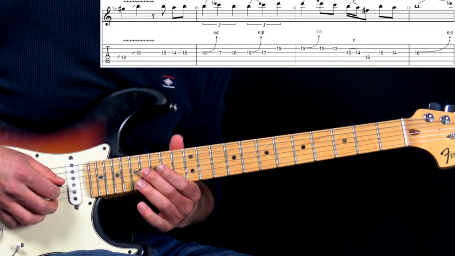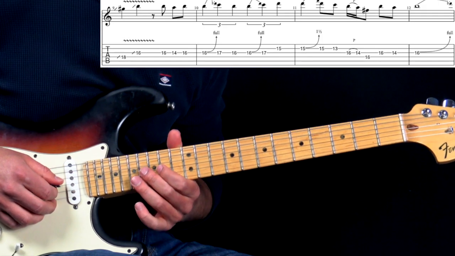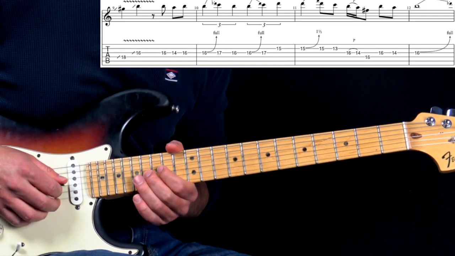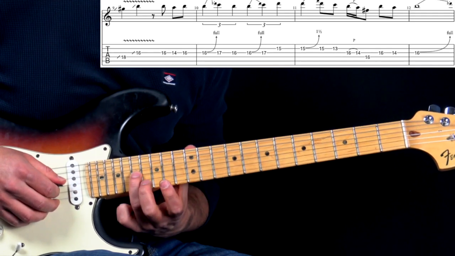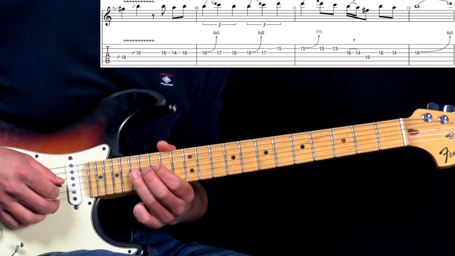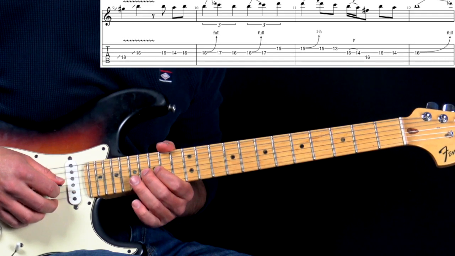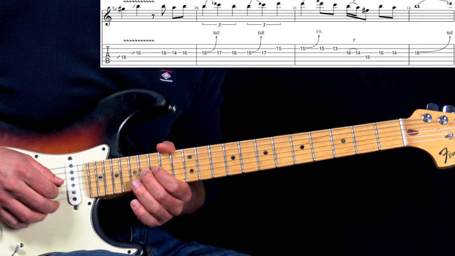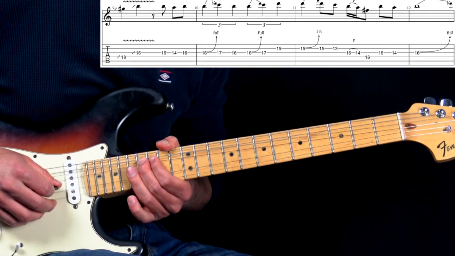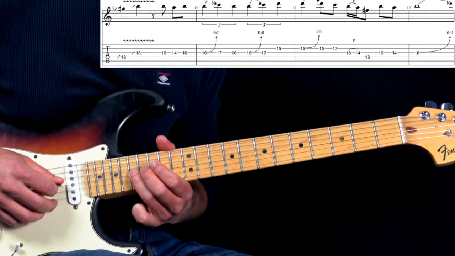So here we have 16, 14, 16 on the G string. Then we bend up the string, 16th fret, then play 17, again 16th fret, just hitting the 16th fret, then bending up again, full step, then again 17th fret.